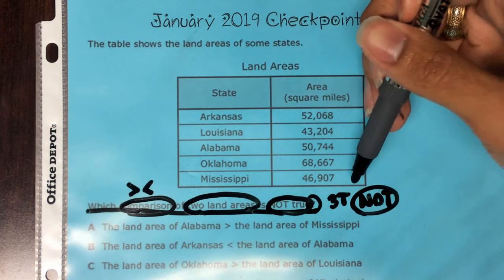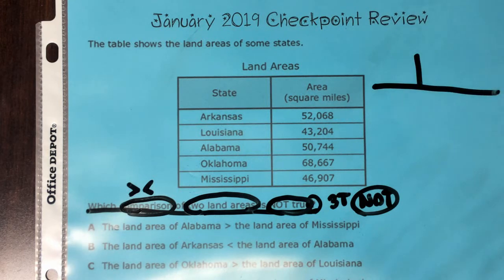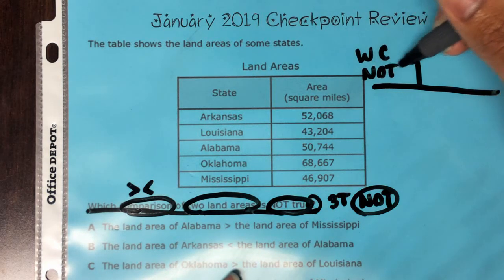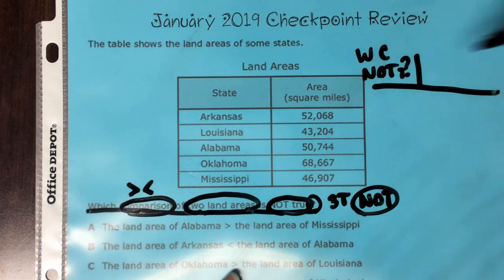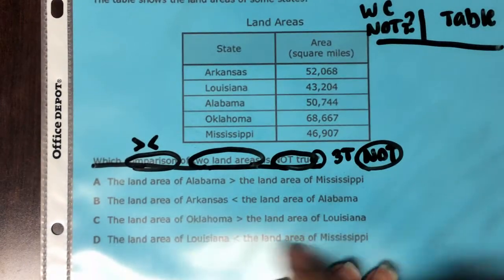So now I can go ahead and start my 3-step. My 3-step for this one's going to be very short. First, I'm going to start with my main idea. It's going to say which comparison will not be true. And my most important detail is the table right here, so I'm just going to write table. And all of my work I'm going to show in my answer choices.